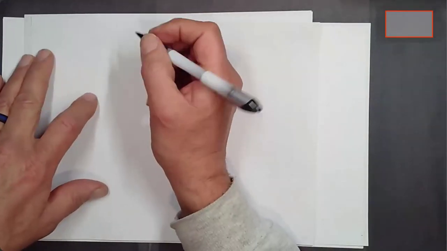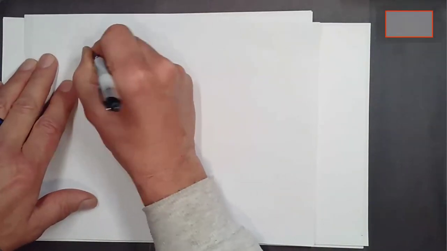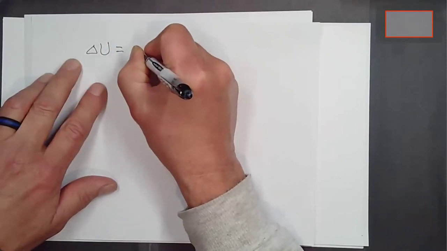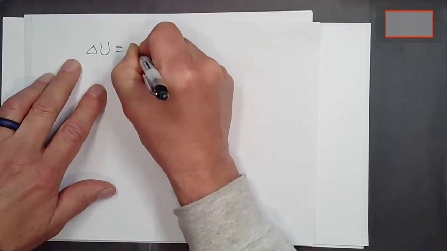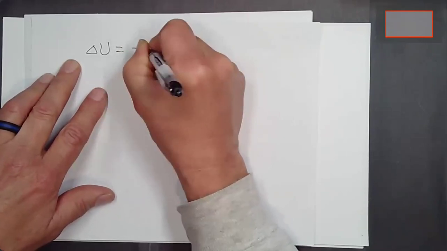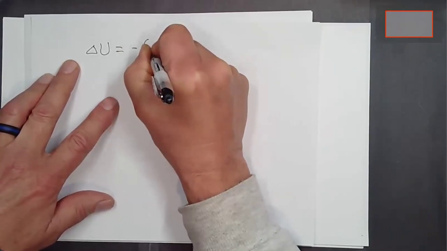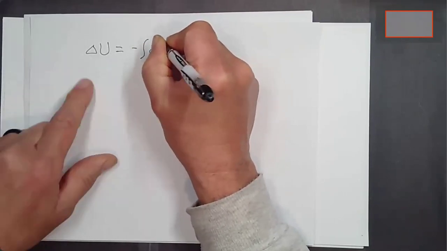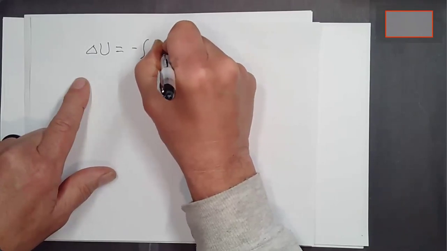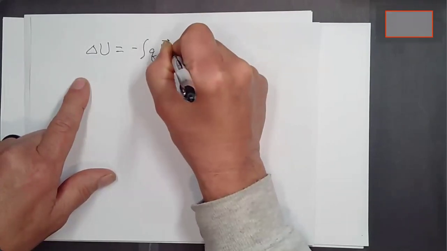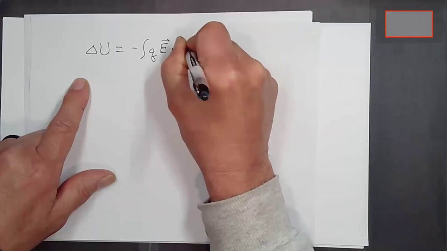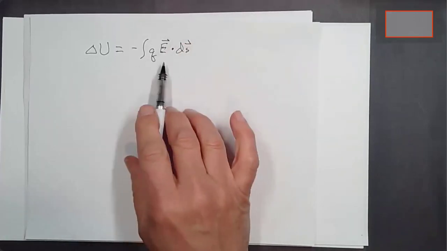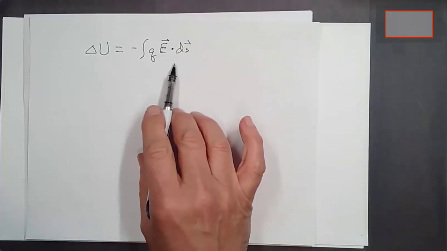Keep in mind that delta U for some particular charge configuration, actually what we'd be doing is minus the integral of, we deal with electric fields and not forces typically. So we might have qE dot ds for being the change in electric potential energy of something.